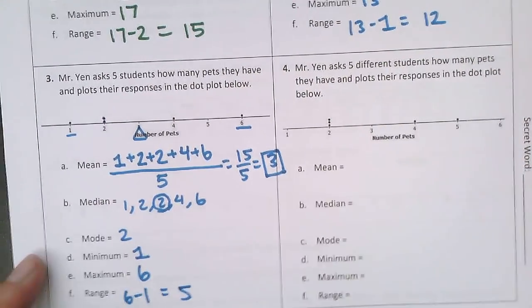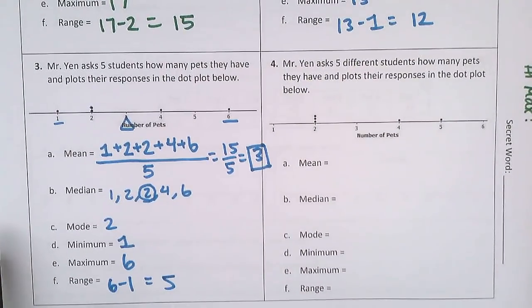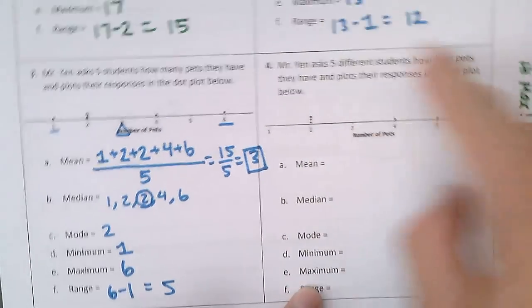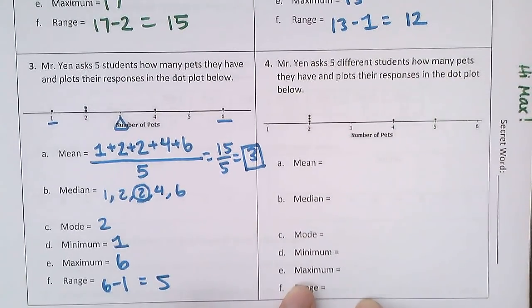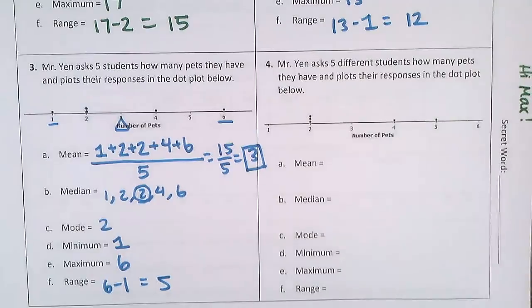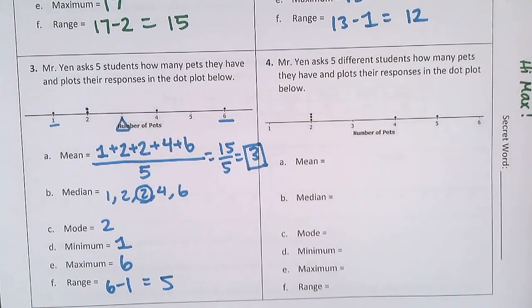Okay, this number 4, I'm now going to have you do this all on your own. When you are done, you can raise your hand, I will check your work, and then you can get your ticket. So finish number 4 on your own, and with that, thank you so much for playing my game.